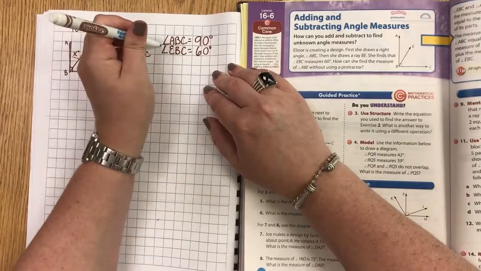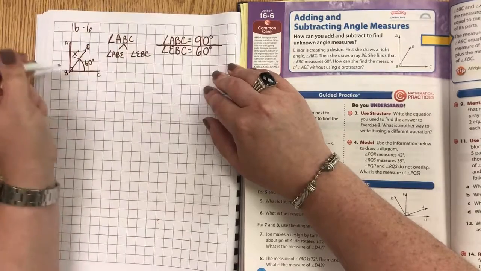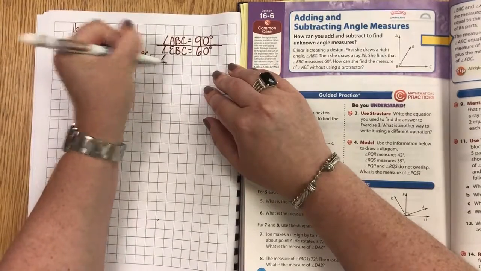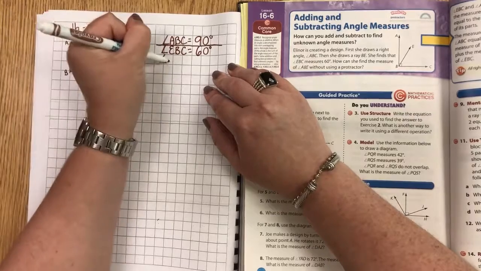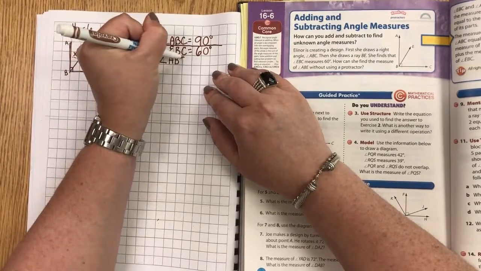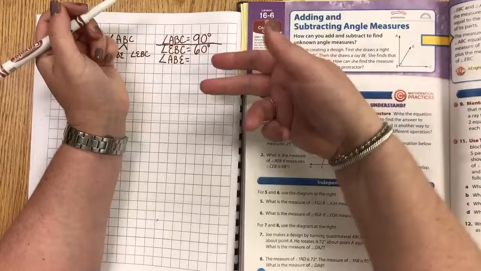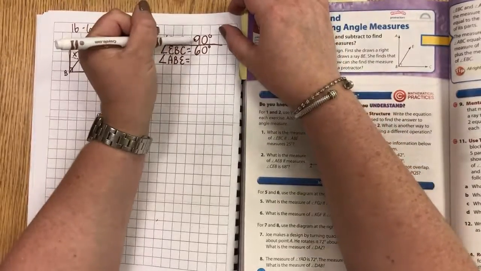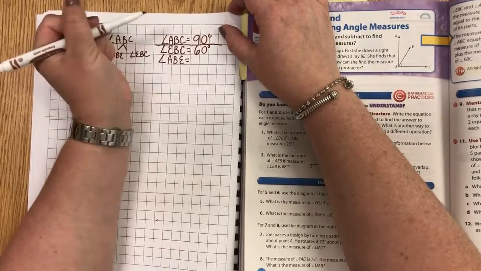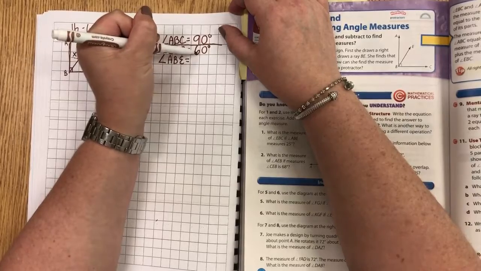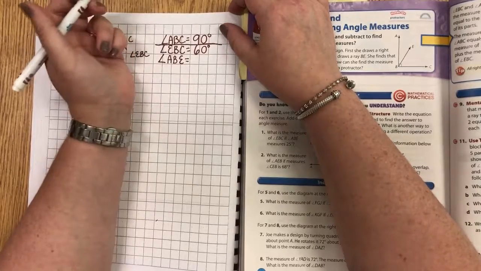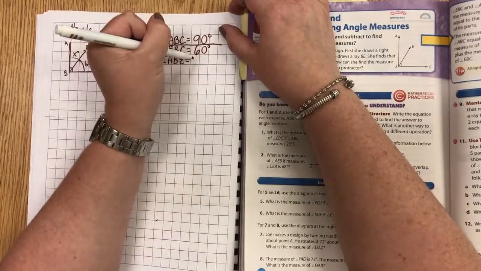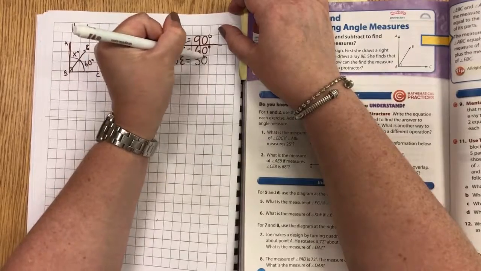Now, I just need to find out what angle ABE is. There are two ways that I can do this. I can subtract 60 from 90, or I can count up from 60 to 90. Either way, they're both going to get me 30 degrees.